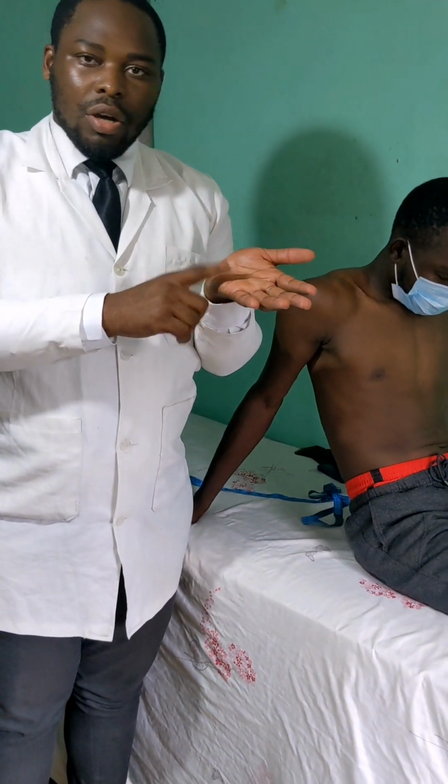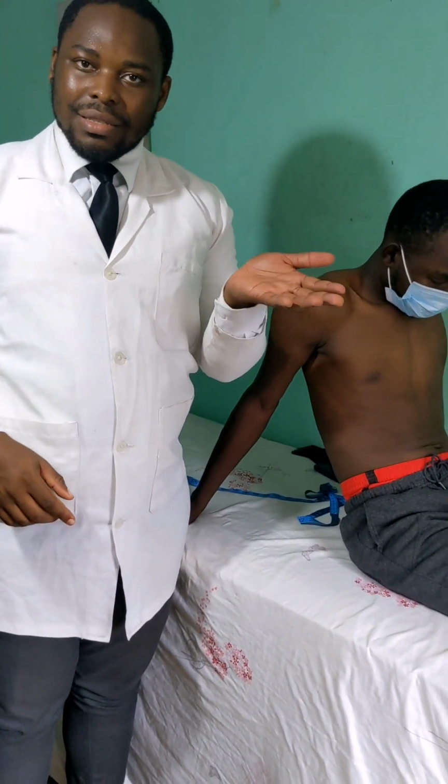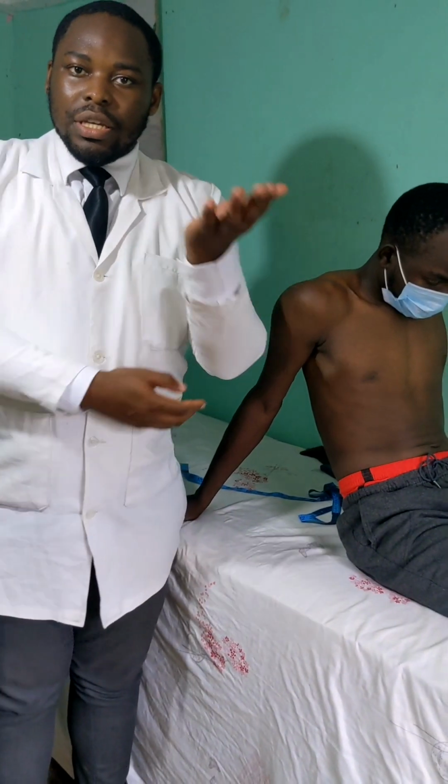If you are capable of doing flexion of the neck, it is for the C2, C3 fibers. If you are capable of doing lateral rotation, it is the C4 myotome. If you are doing elevation of the shoulder, it is the C5 myotome. If you are doing flexion of the elbow and extension of the wrist, it is the C6 myotome.